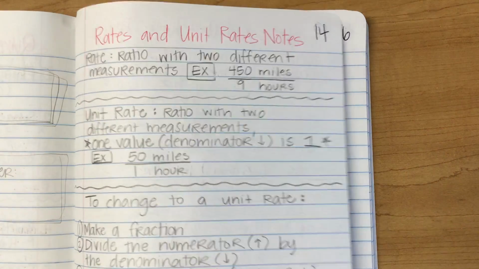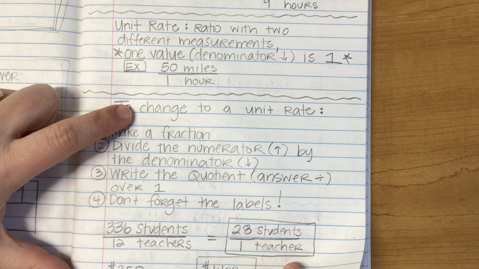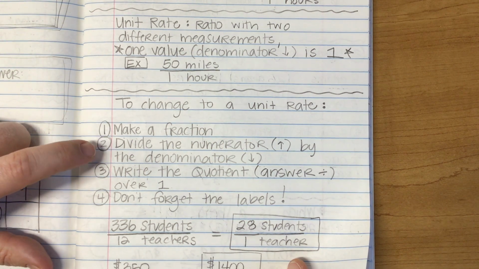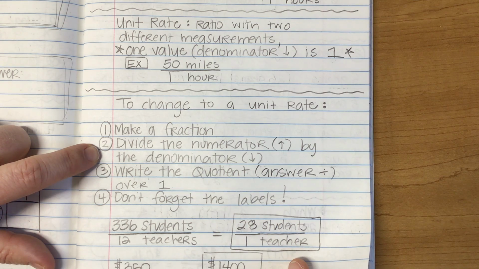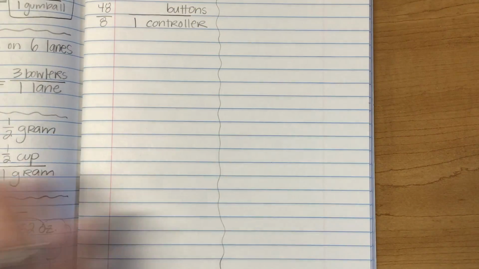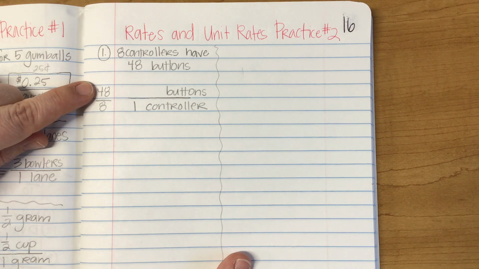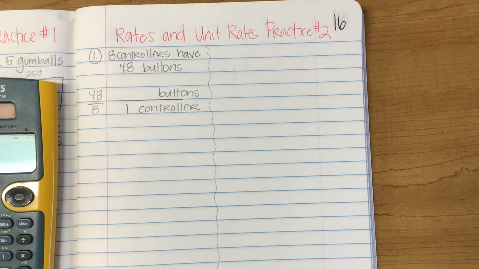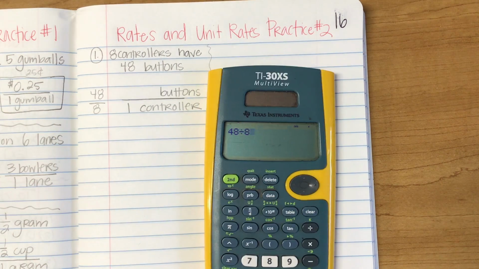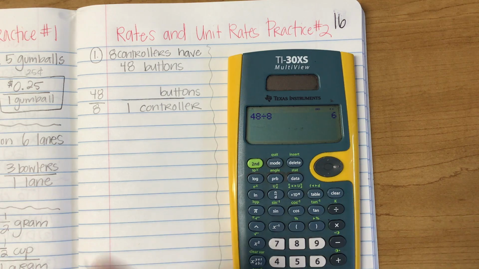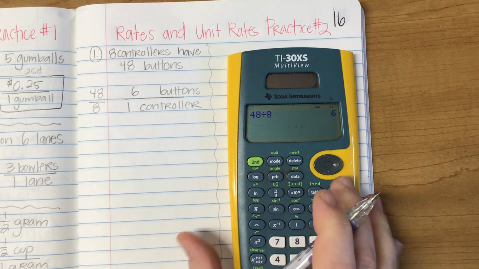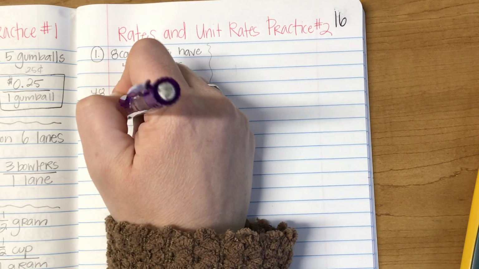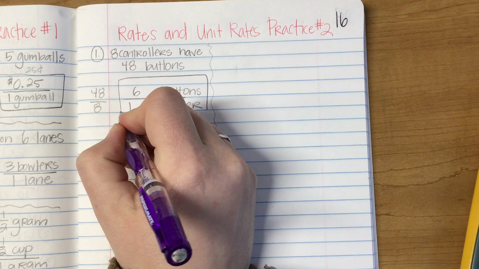Grab your calculator. To change to a unit rate, make a fraction. I did that. Divide the numerator by the denominator. My fraction was 48 buttons over 8 controllers. So we're going to divide 48 divided by 8. Oh, that's on the wrong side. It is 6. My unit rate is 6 buttons per 1 controller.